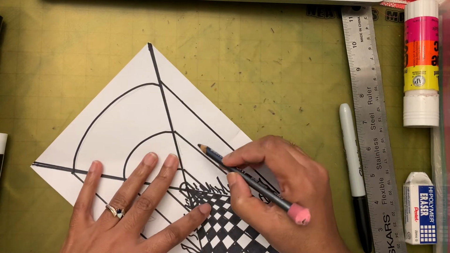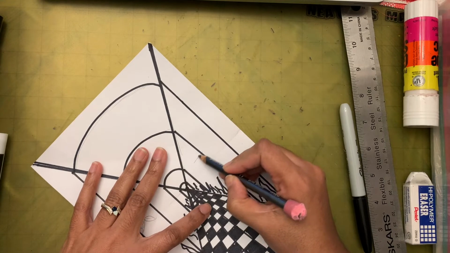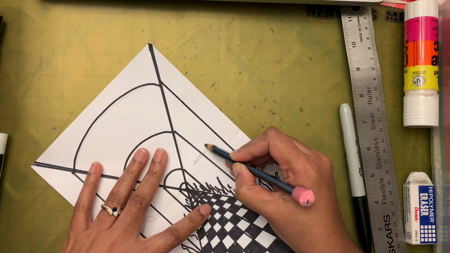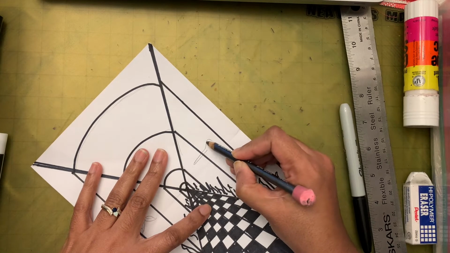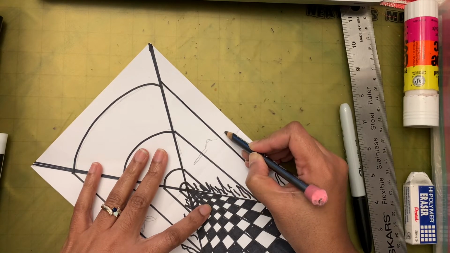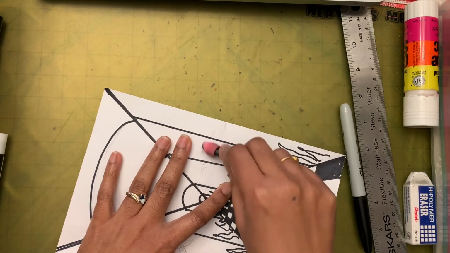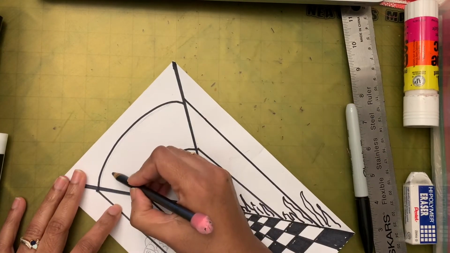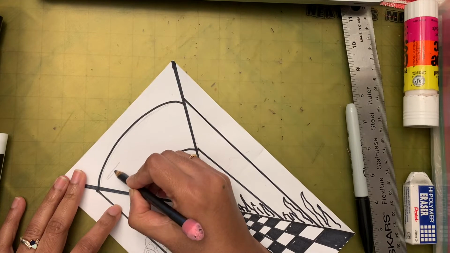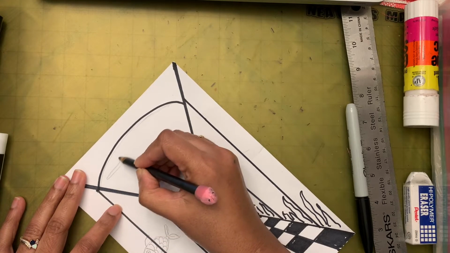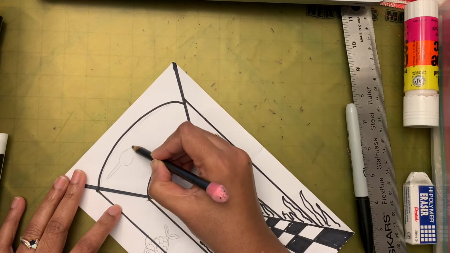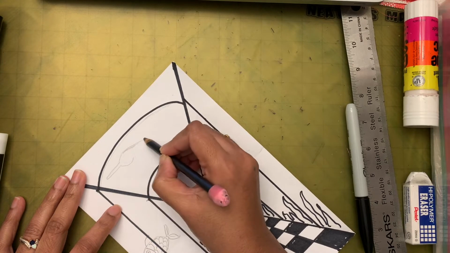Okay. Oh, this looks more like a bird. Maybe I'll draw on here. Swordfish, that's what it's called, right? This type of fish.